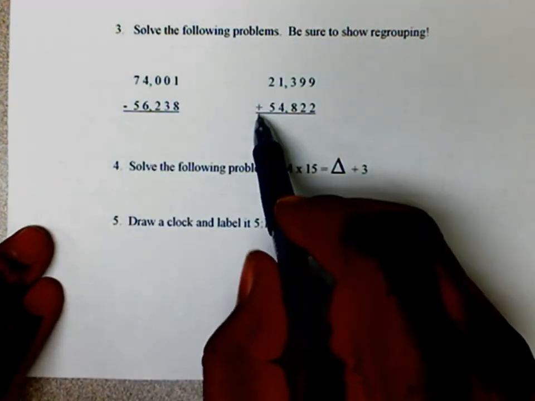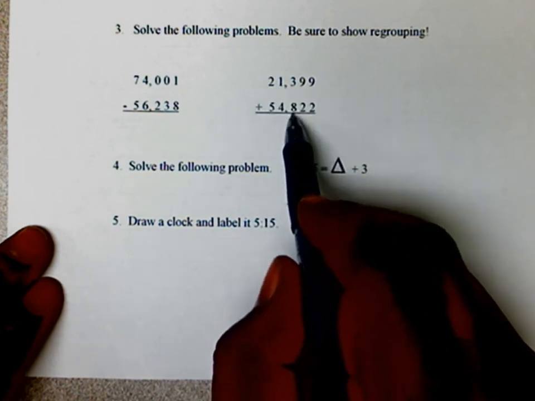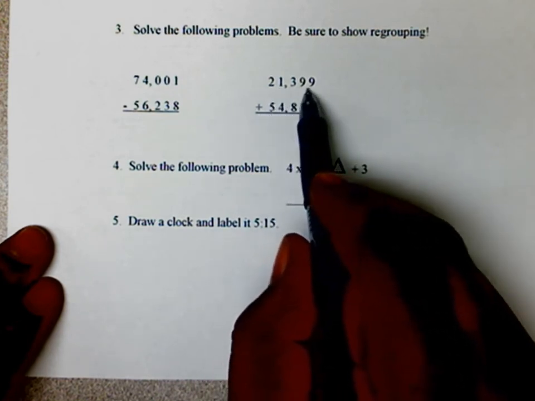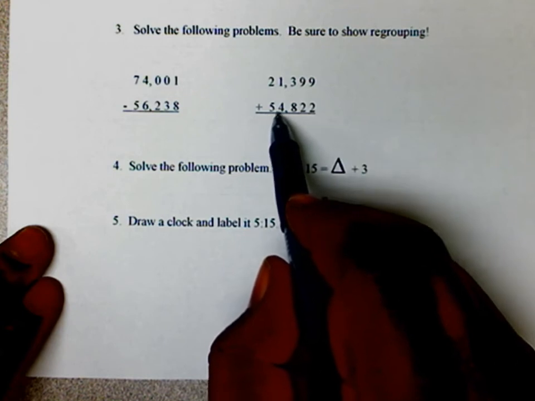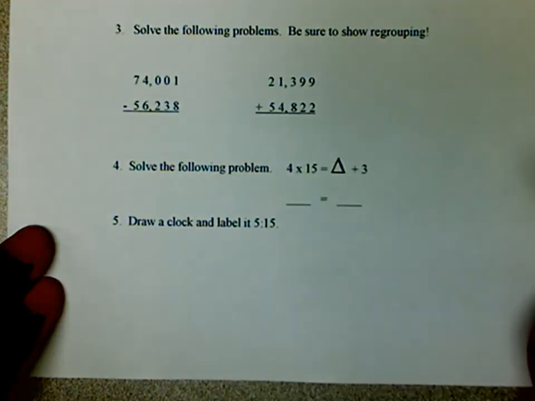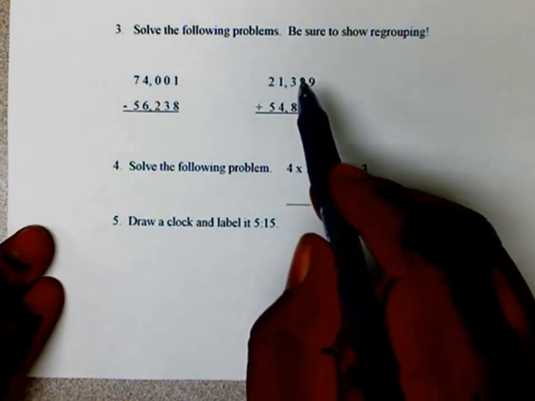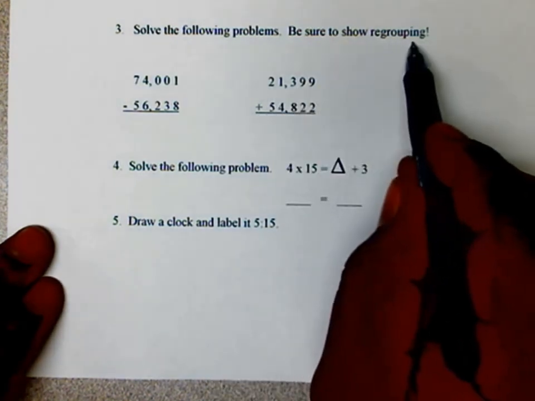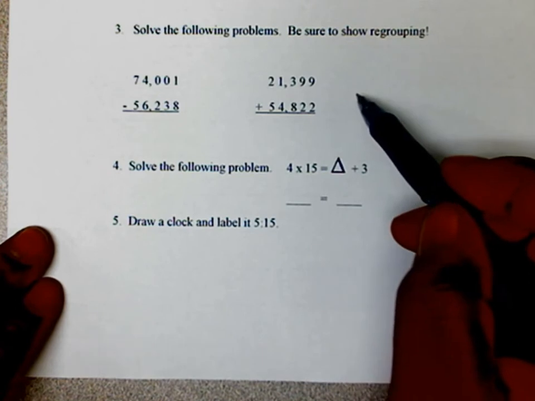And over here we have addition, which means we have two add-ins here, 21,399, 54,822. And our answer is going to be called a sum. We should be familiar with this by now. Remember, your regrouping has to be the same way it's done in class.